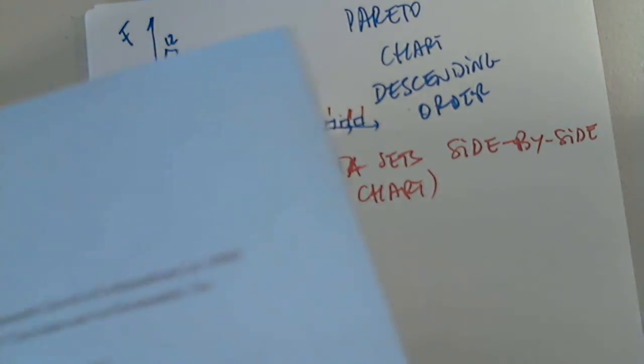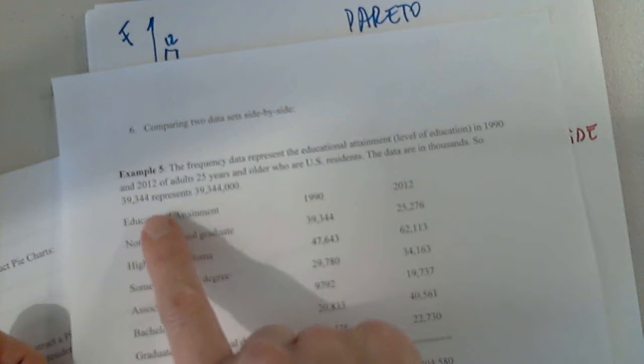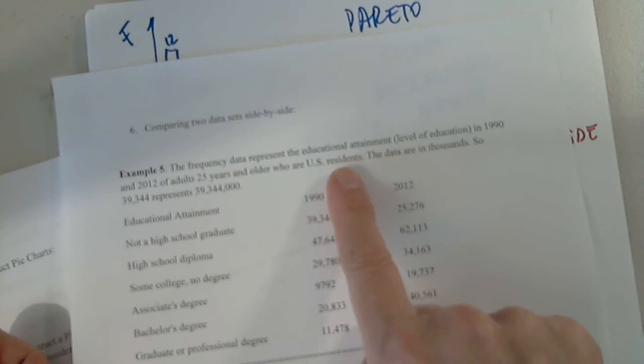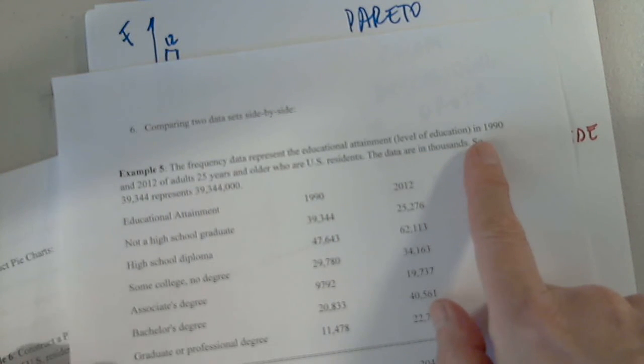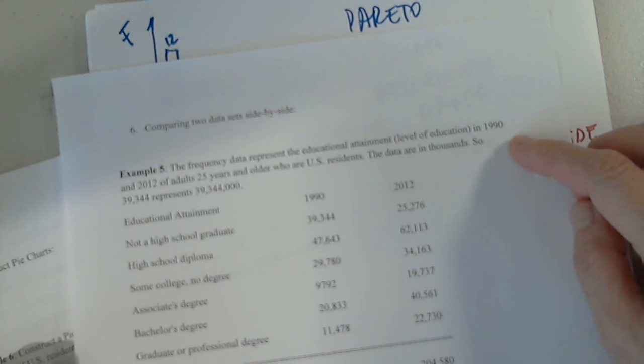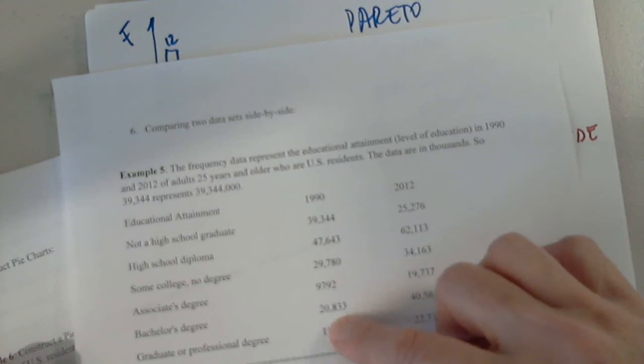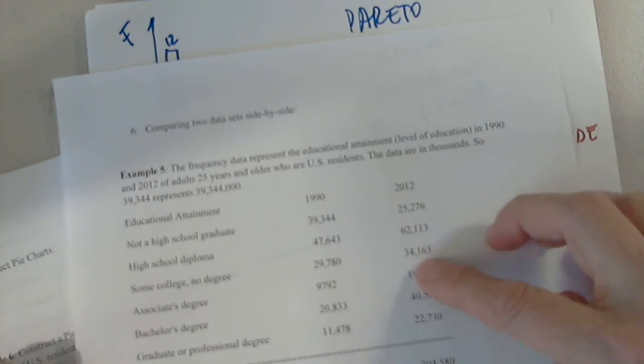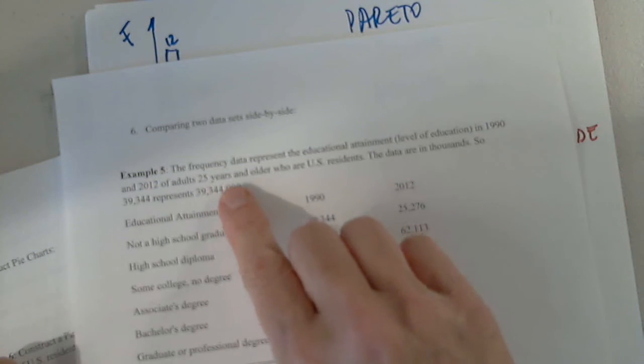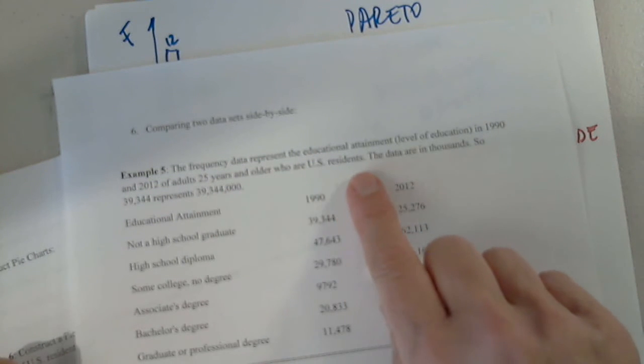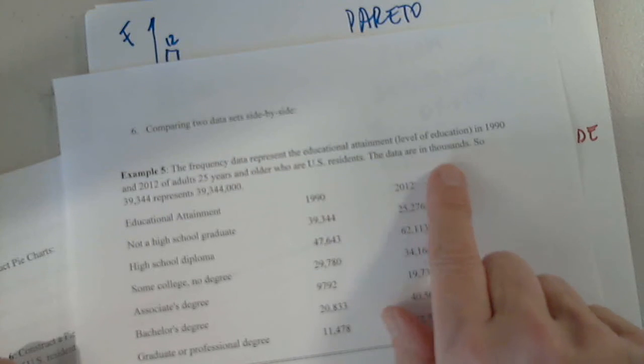And let's see how. So here's an example for us. We have the frequency data representing the educational attainment, the level of education, in 1990 and 2012, the second column, of adults 25 years and older who are U.S. residents. The data are in thousands.